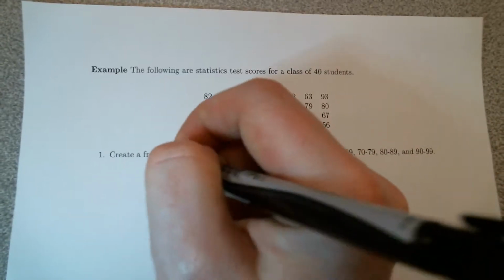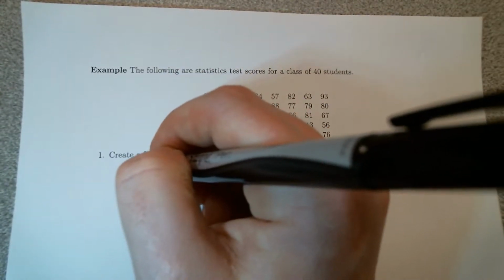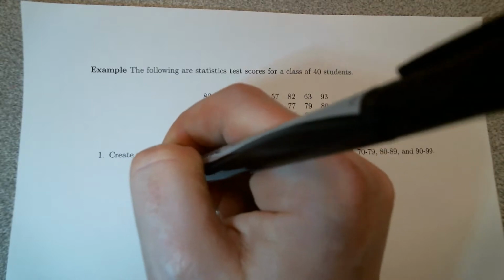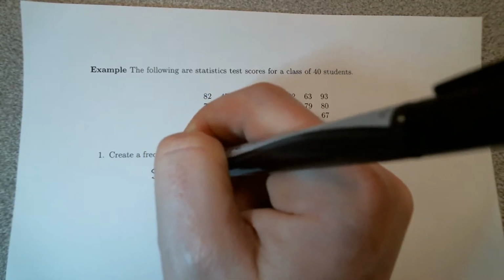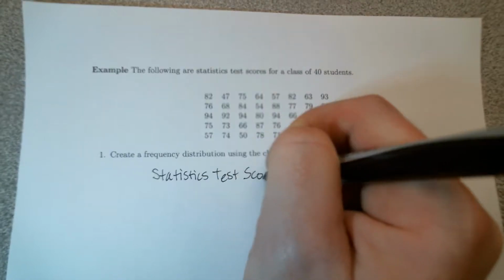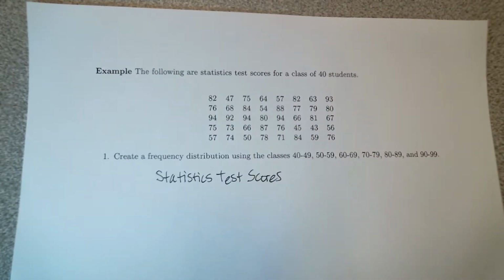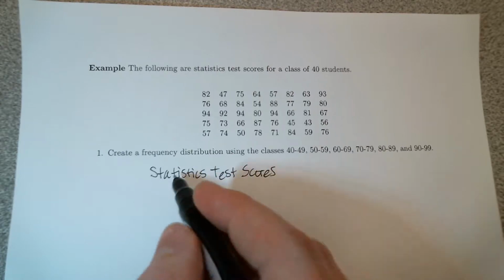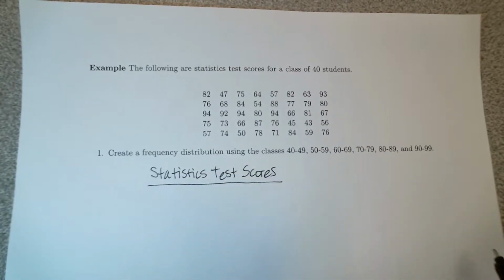So we're going to label the top of this with statistics test scores, because that's the type of data values that we have. And we're going to separate that into 2 columns.